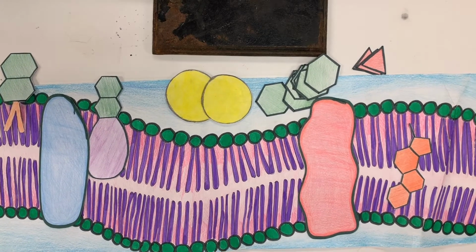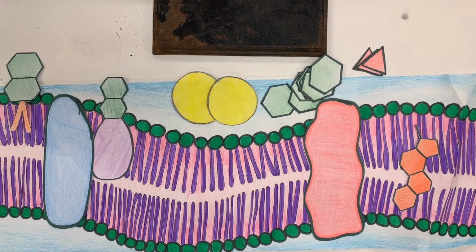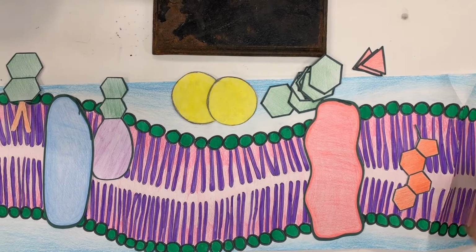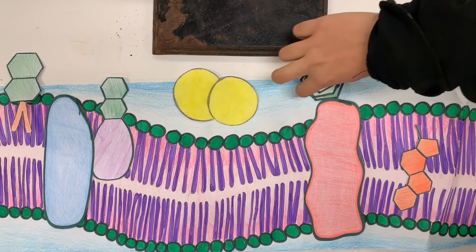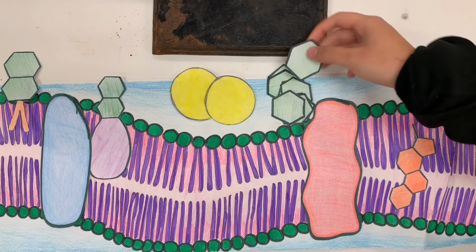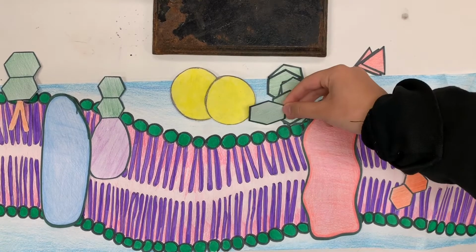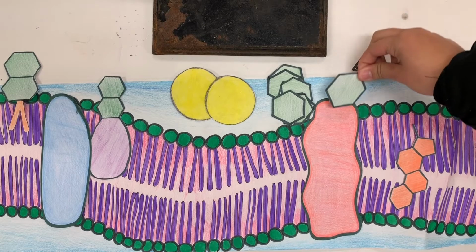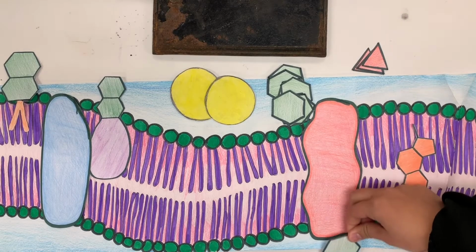Okay. So then next is facilitated diffusion. Facilitated diffusion is still diffusion, so the particles still go from high to low concentration, but now the particles are too big to get in directly through the cell membrane, so they go through a protein channel. So here's glucose going in.